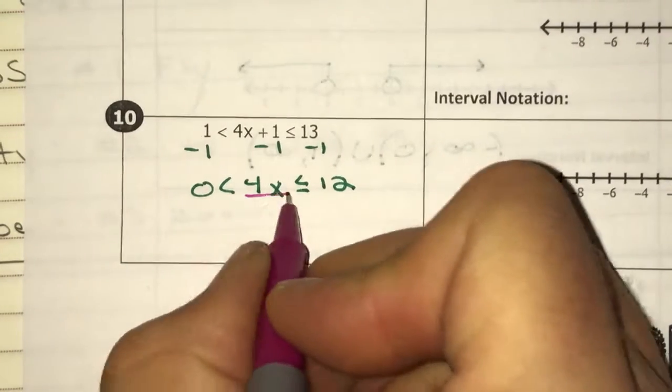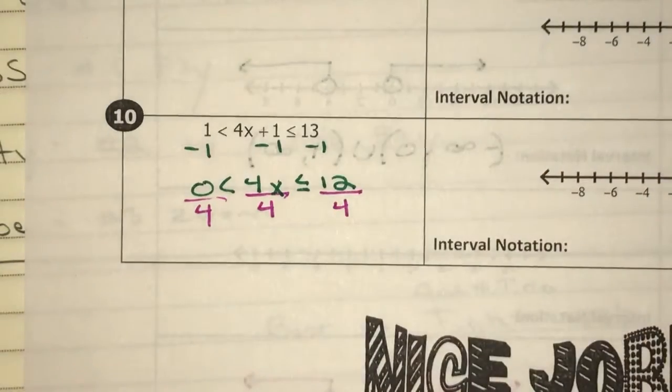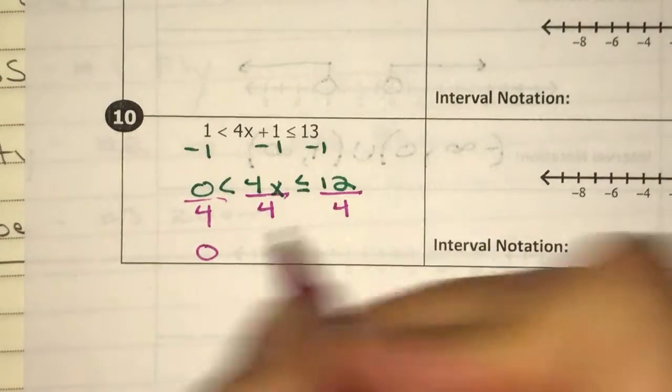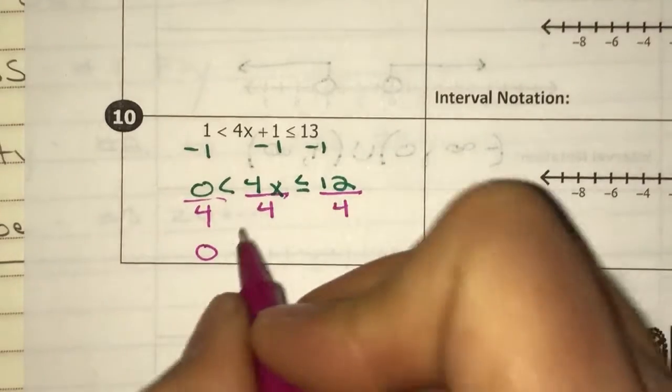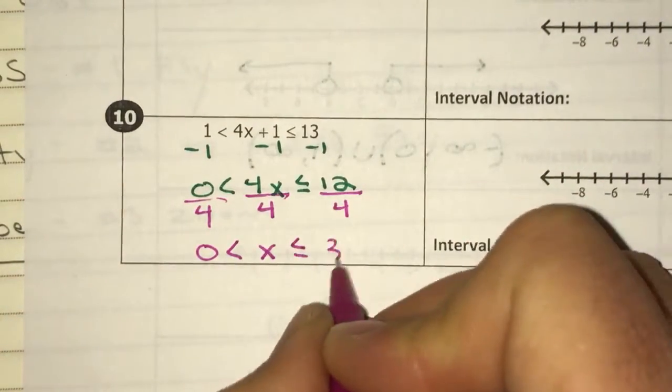Okay, divide each side by 4. We're not done until x is by itself. So now 0 less than x, which is less than or equal to 3.